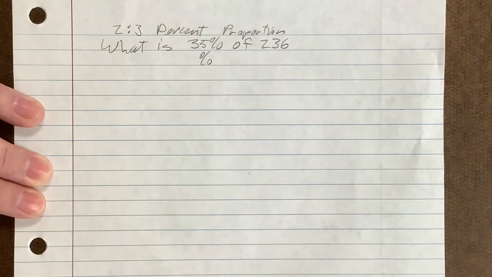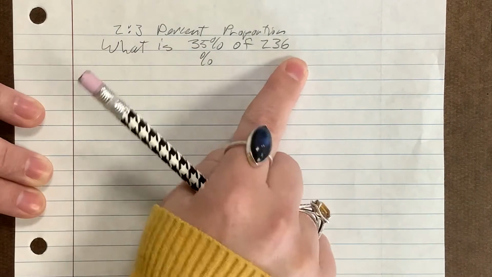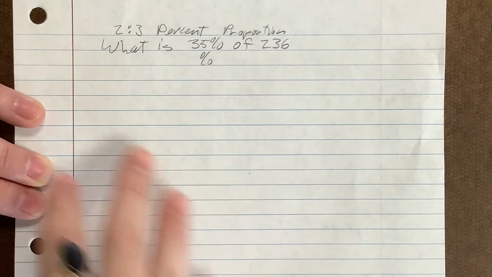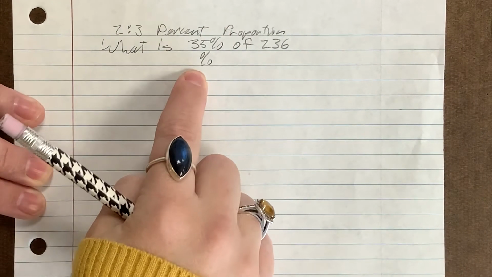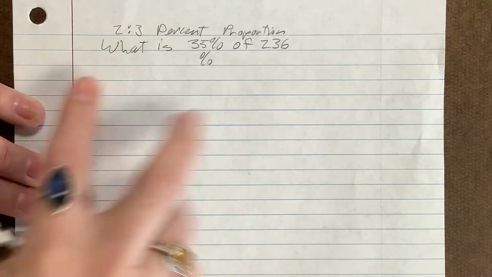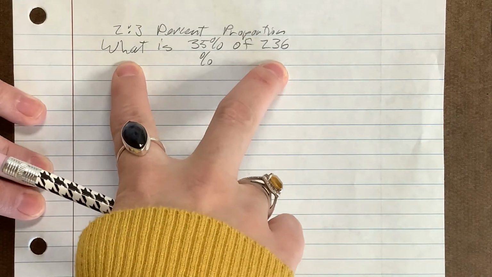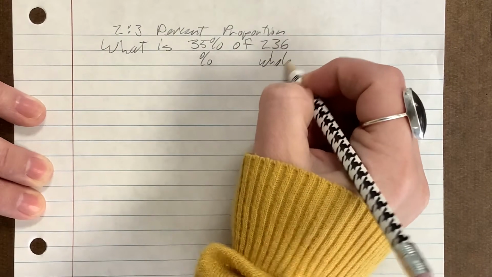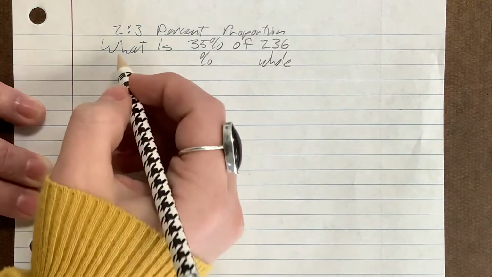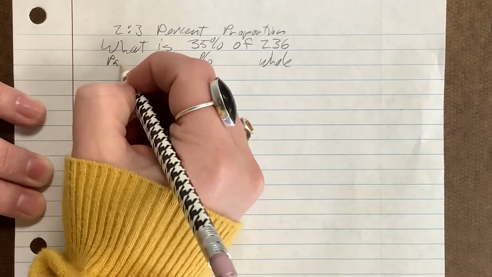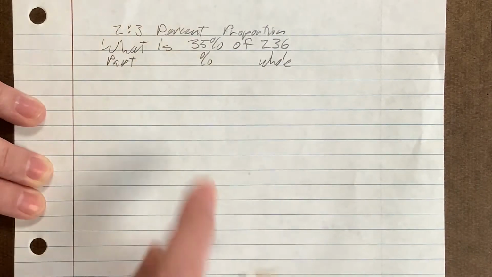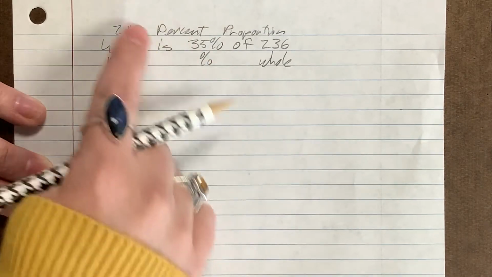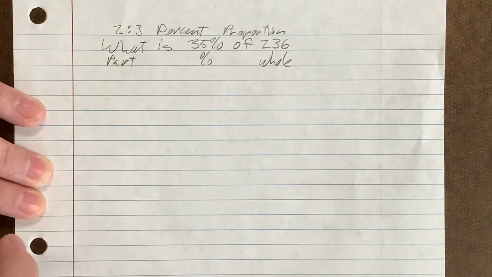That one's pretty easy. So within this percent equation or percent proportion or whatever, know that you're only going to have one percent, okay? And then you're going to have two regular numbers. One of them is the whole, or the one you start with, and the other one is the part. Now, as long as the percent is less than 100, your part will be smaller than the whole.